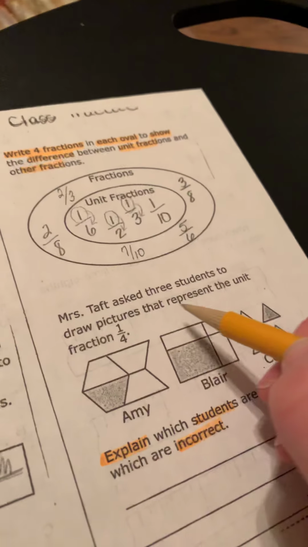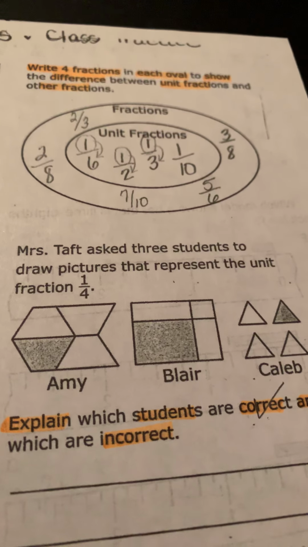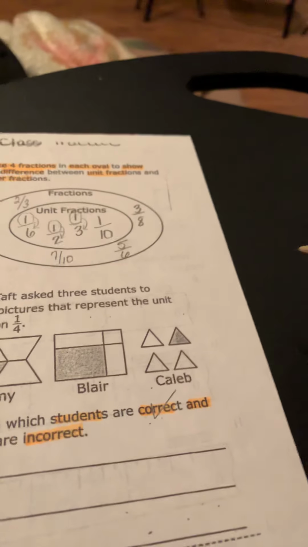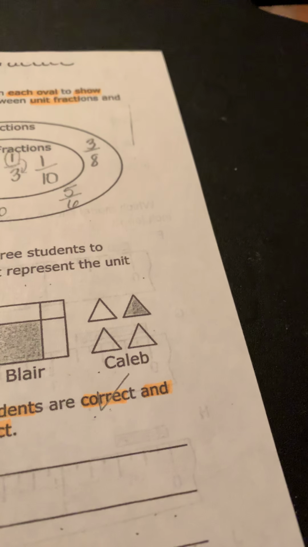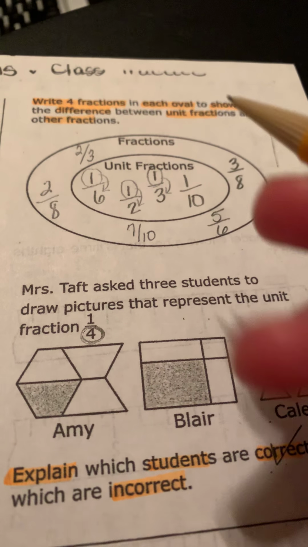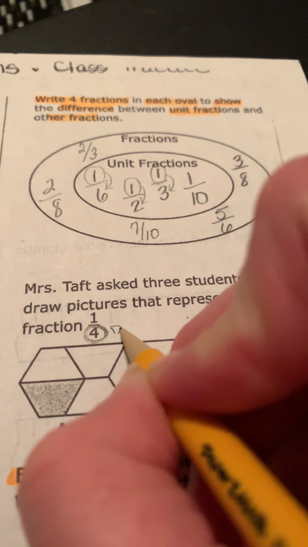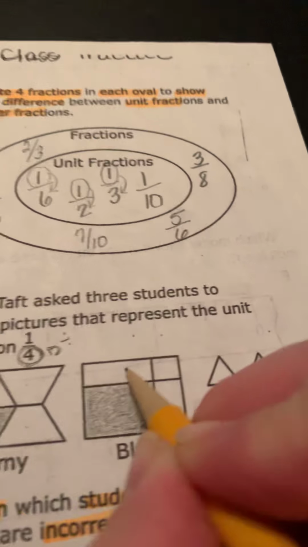So they're supposed to represent 1/4. Let's start with correct. If you're correct, what does that mean? Correct means you're right. So I want y'all to look at Amy, Blair, and Caleb's pictures. Who would you say is correct and who's not correct? And this is kind of hard, so let's start here. What do we know about our bottom number? Which one is it? Denominator, okay? What do we know our denominator says? Divided into. This one's divided into fourths.